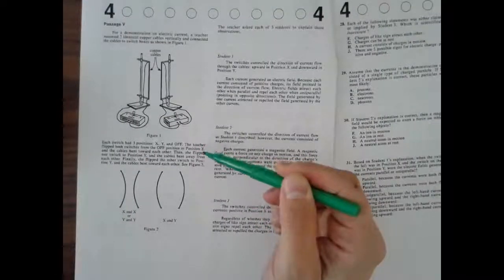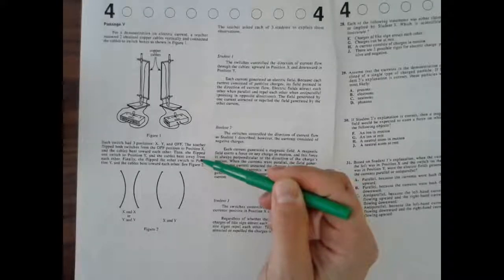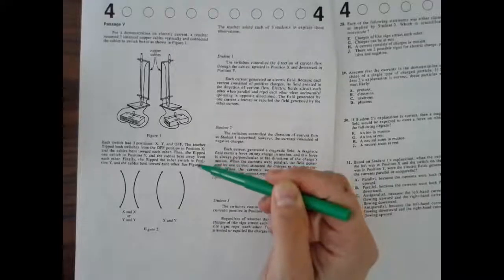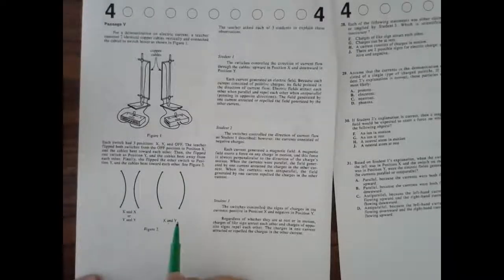The teacher flipped both switches from the off position to position X, and the cables bent toward each other. Then she flipped one switch to position Y, and the cables bent away from each other. Finally, she flipped the other switch to position Y, and the cables bent toward each other. See figure 2. So when they were the same, both X or both Y, they bent toward each other. When they were different, X and Y, they bent away from each other.